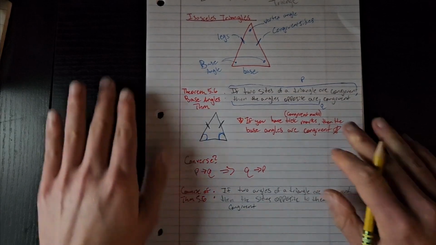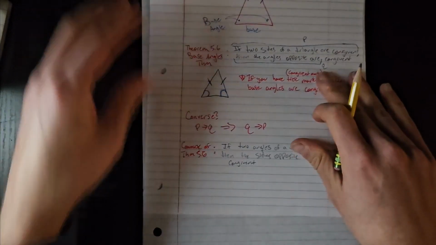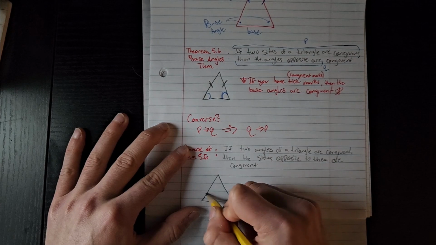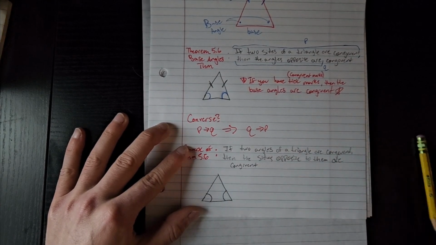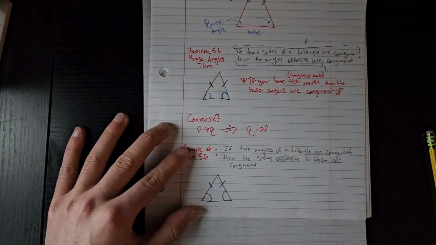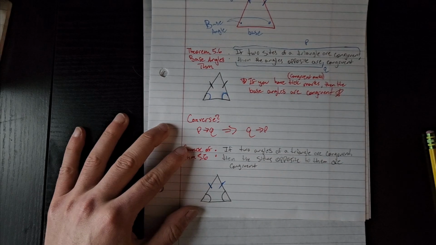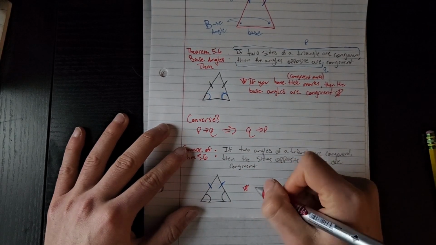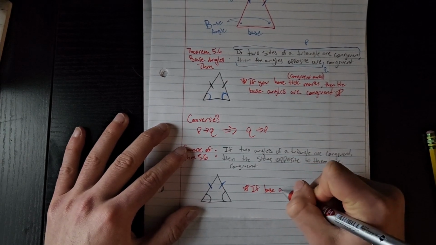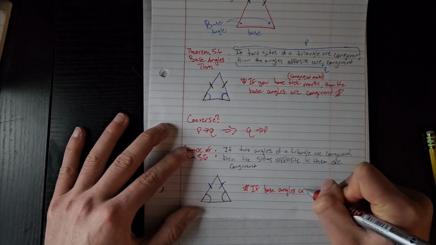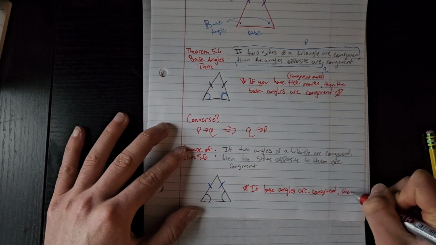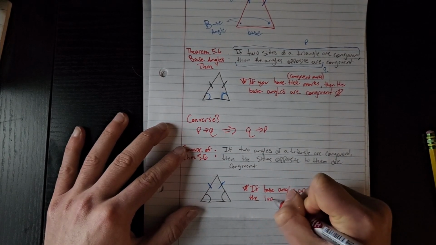And I'm going to draw a picture that goes along with this as well. So take just an ordinary triangle that we have here. If these two angles are congruent, I'm going to have my blue be my adding. Boom. Congruent marks. They are the same now. So a better way of writing that is, if base angles are congruent, then the legs are congruent.